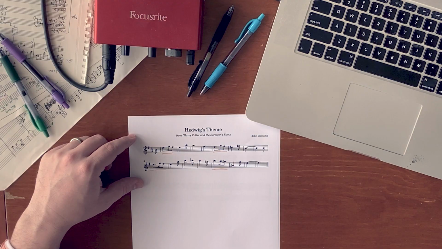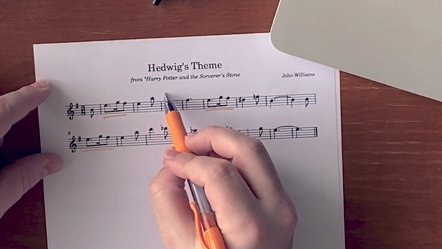We have a dotted eighth, a 16th note, and then just a regular old eighth note. Followed by a quarter, an eighth note, and then a dotted quarter, which is still that sort of off-balance swing feel. Can I say it that way? 3/8 is always off balance.